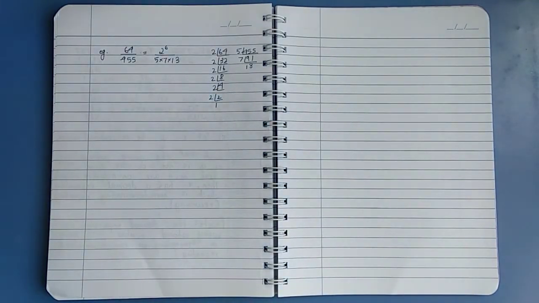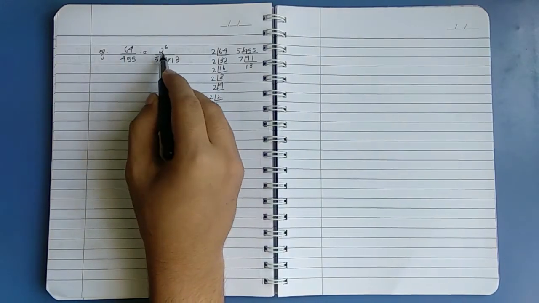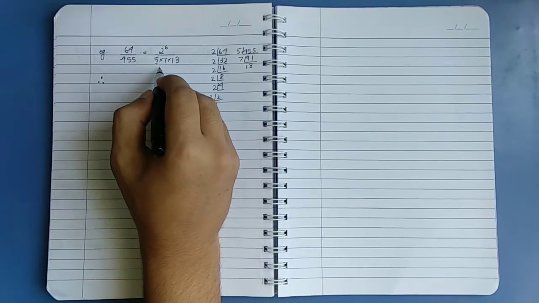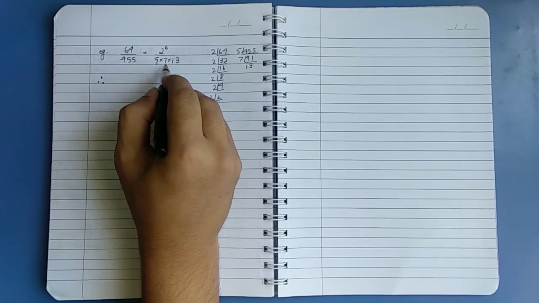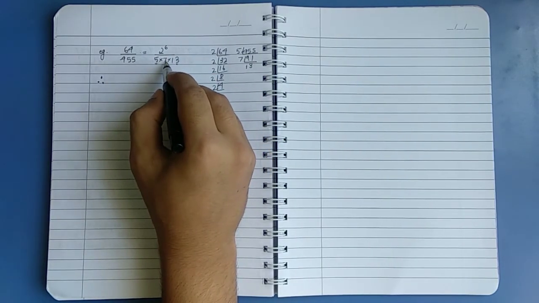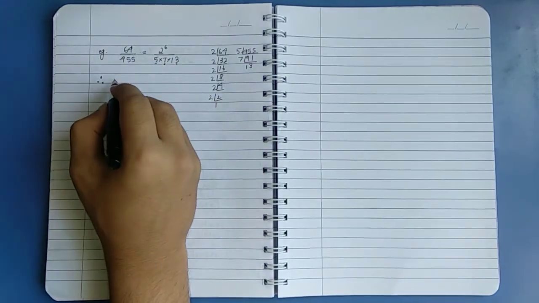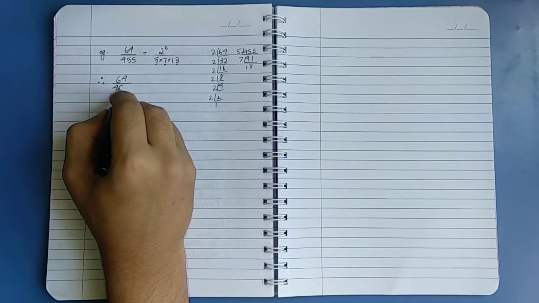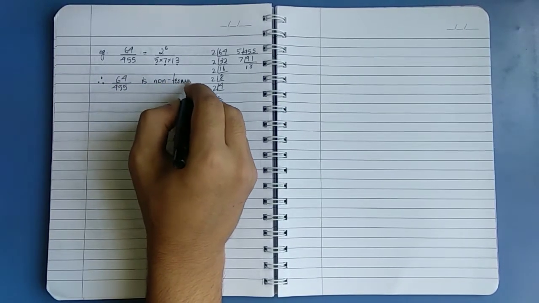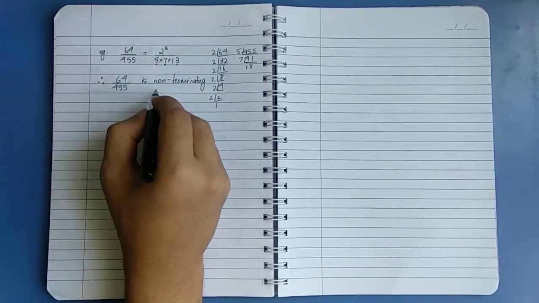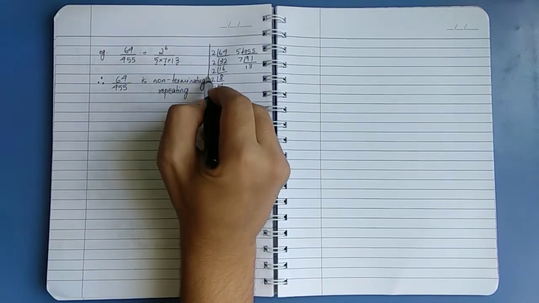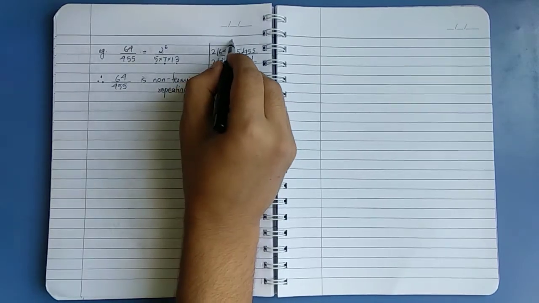For this, there is nothing that we can cancel out. They are already co-prime. Now in the denominator, there is 5, there is no 2, but there are 2 numbers other than 2 and 5. Since there is the presence of prime numbers other than 2 and 5, therefore 64 by 455 is non-terminating repeating. Please note that this is your rough work. You need to make a margin and mention rough work.